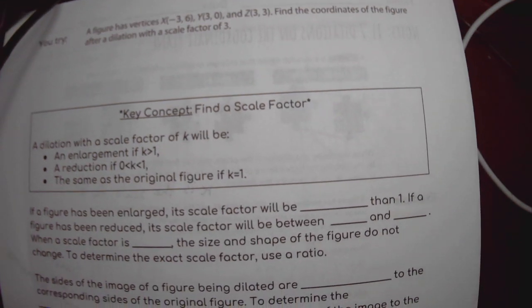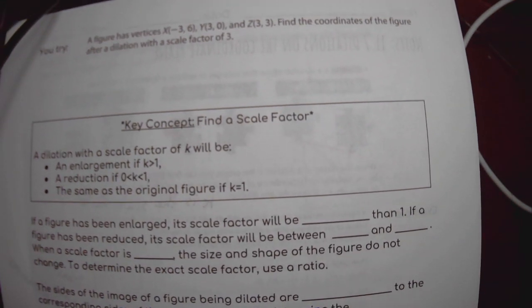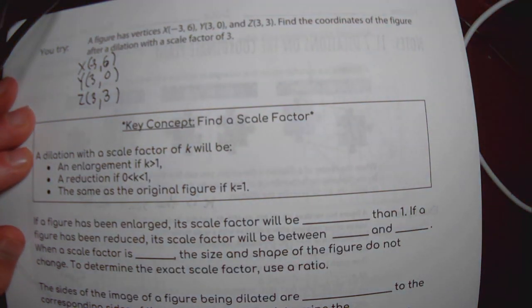Okay, here's another question for you to try. I want you to find the coordinates of the figure after a dilation with a scale factor of 3. So let's work this one out. We've got X, we've got Y, and we've got Z. I've got (-3, 6), (3, 0), (3, 3). Then I'm going to show my work.